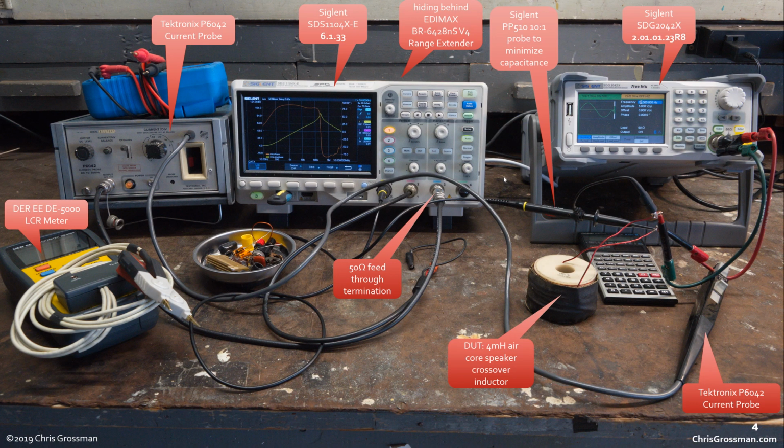And over here I have a Dur EE DE5000 LCR meter that I use to check the impedance at spot frequencies of things I was measuring to make sure stuff was coming out correctly.